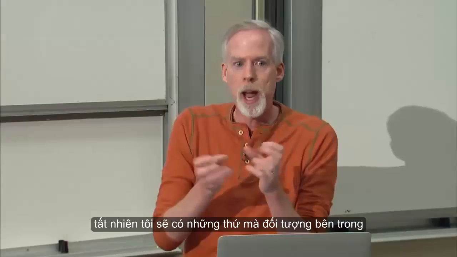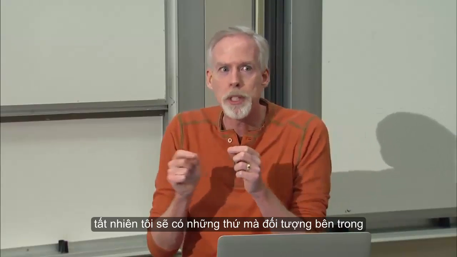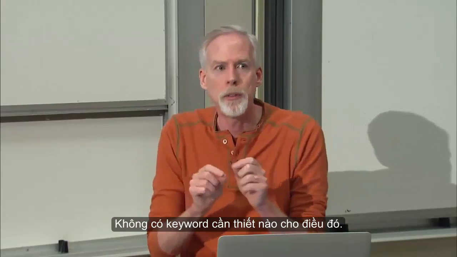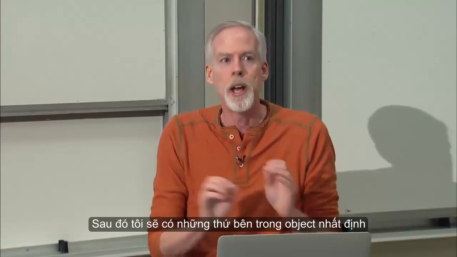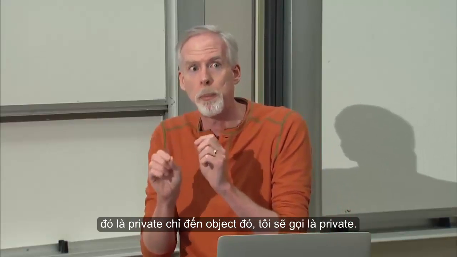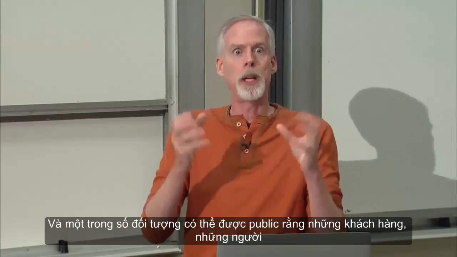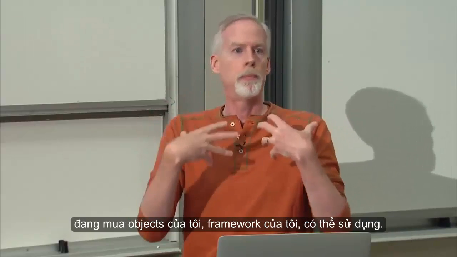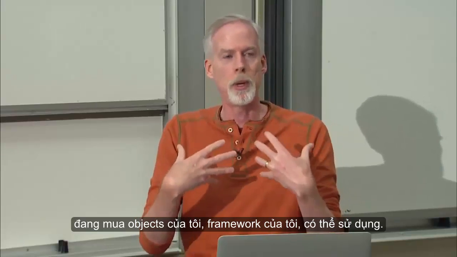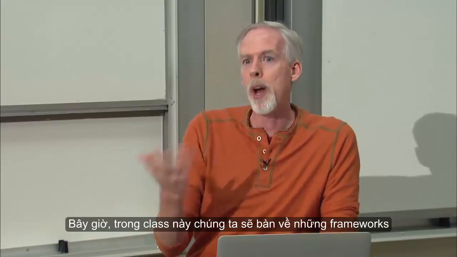And of course, I'm going to have things where my objects inside my framework can talk to each other. There's no keyword needed for that. Then I'll have things inside certain objects that are private, only to that object. I'll say private. And then some of them might be public that the customer who's buying my objects, my framework, can use.